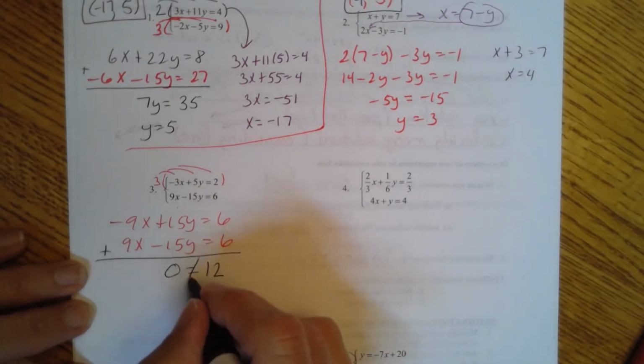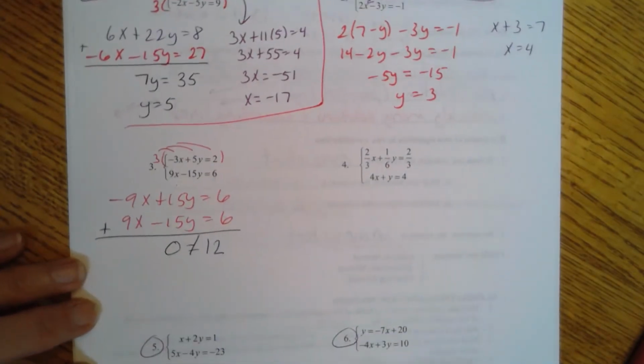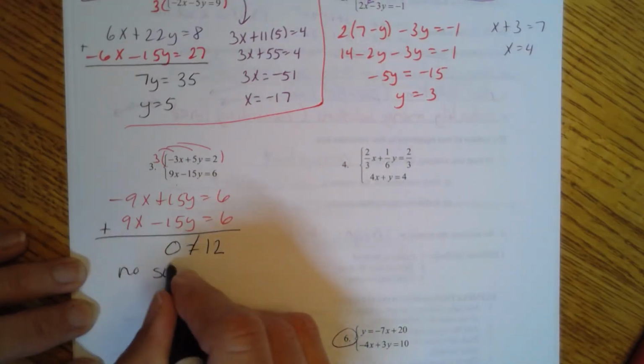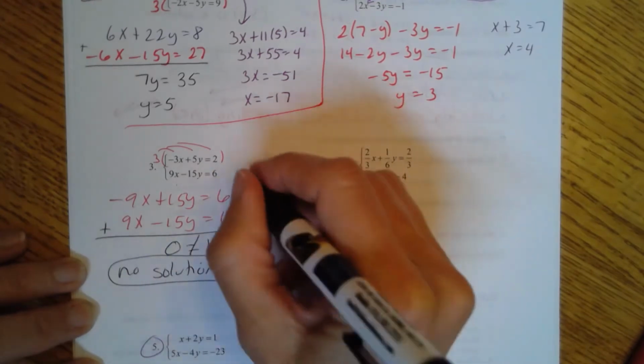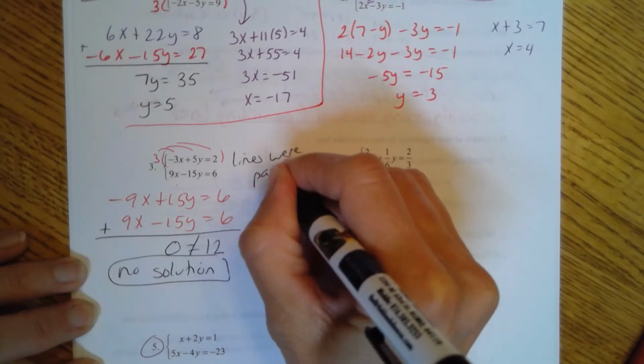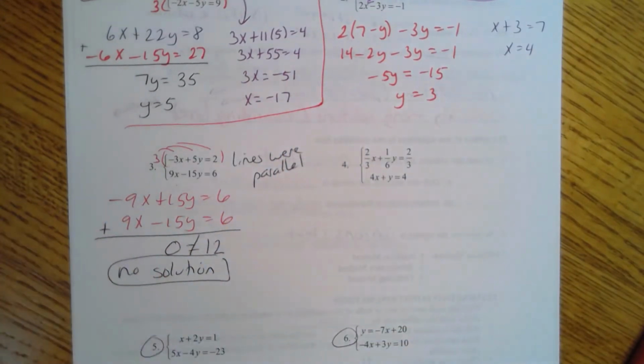Well, that's definitely not true. So when all your variables cancel, you either have no solution or you have infinitely many. But this one, this is no solution because this is not true. So this would be no solution. Now, what does that mean about these lines? These lines were parallel. So if I took time to graph them, I would see that they'll never intersect, so there can't be a solution.